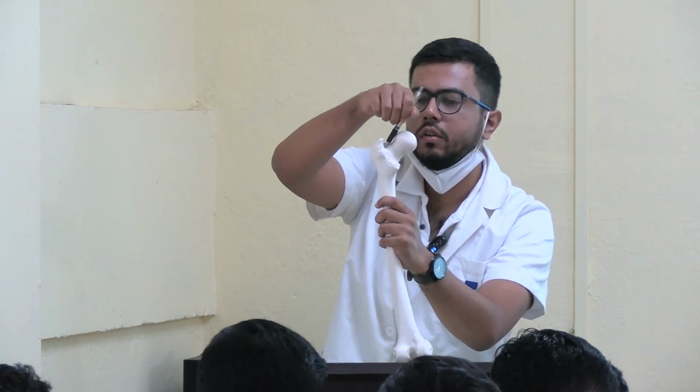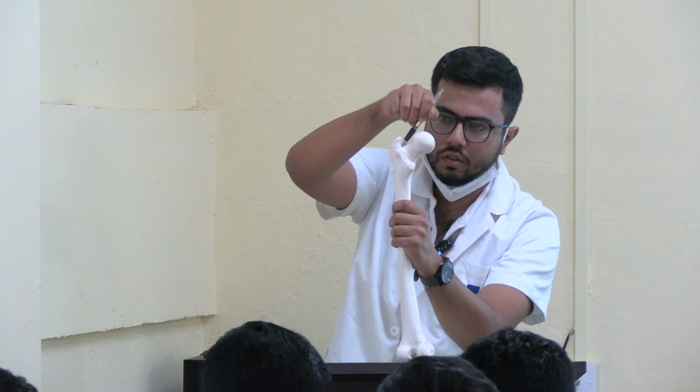On the medial surface, you cannot see from the back. This is the posterior aspect. There is a groove here, a bony depression. This is the trochanteric fossa. On the medial surface of the greater trochanter, there is a fossa. That is the trochanteric fossa.